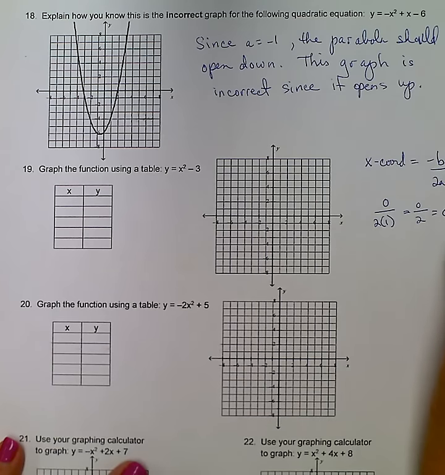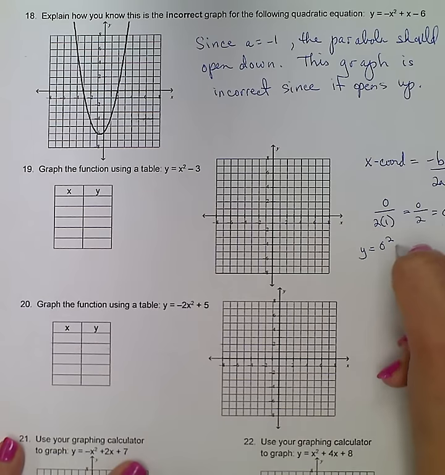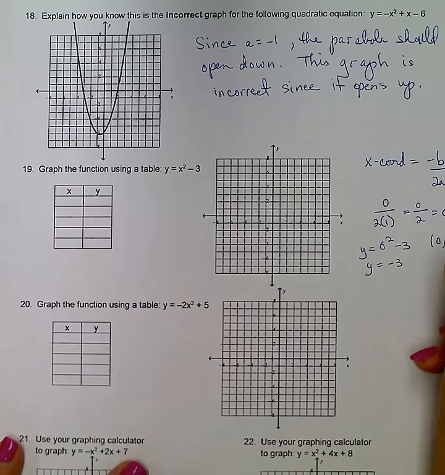There's a couple different ways to go from here. You can plug the 0 in to the x, so y equals 0 squared minus 3, and you get 0 minus 3 is negative 3. So that means my vertex is the ordered pair 0 and negative 3.